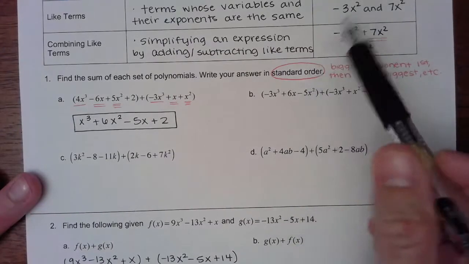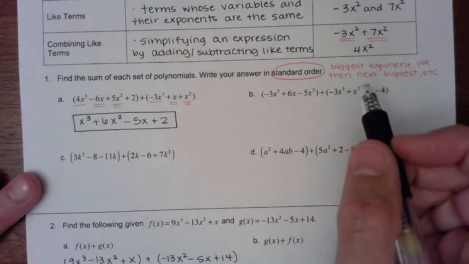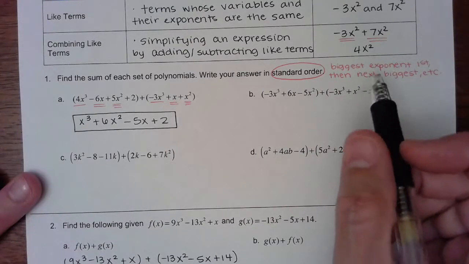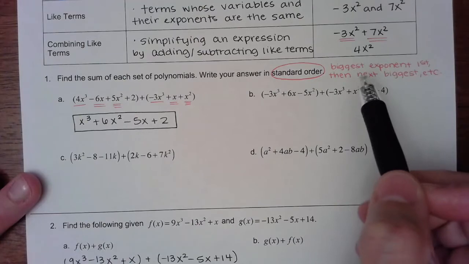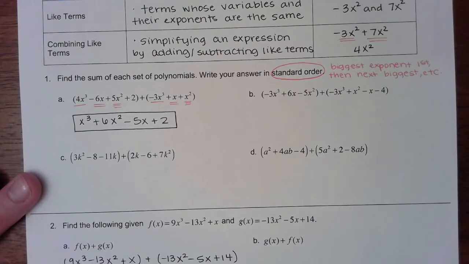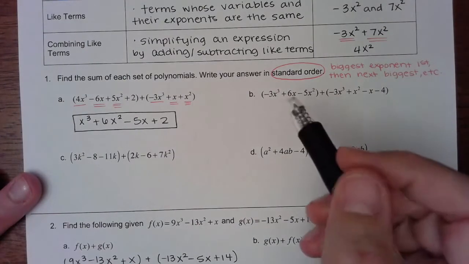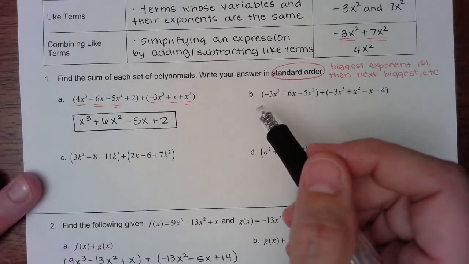This word standard order is new. There's a convention in math that says that when we write our answers, we usually put the one with the biggest exponent first, and then the next biggest and the next biggest, so they go in descending order. Adding polynomials is just combining like terms.